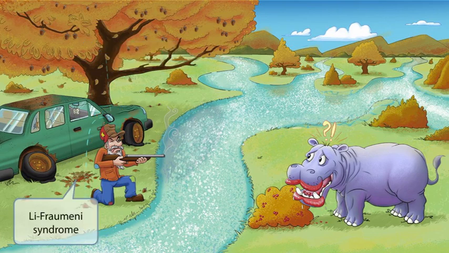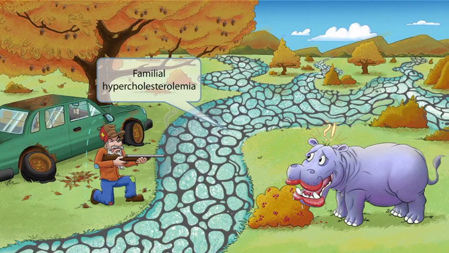Next, we see some leaves falling to the ground in this fall weather. The leaves signify Li-Fraumeni syndrome, so leaf for Li-Fraumeni. Notice that the river is now filled with a bunch of little spots. These represent oil or fat, and the river represents the vascular system. Together, these should help you think of familial hypercholesterolemia.